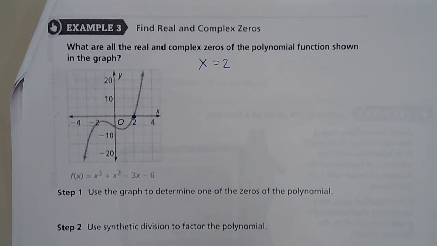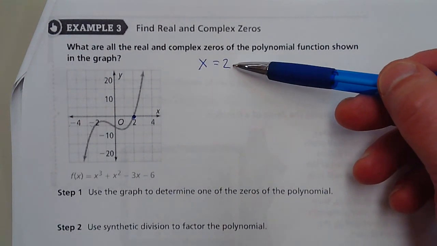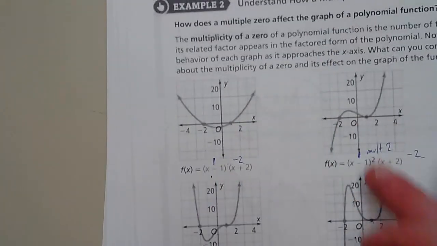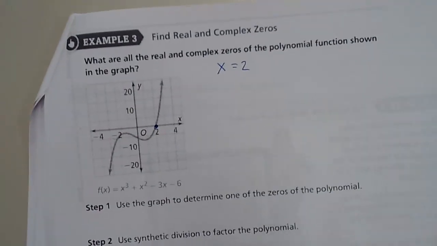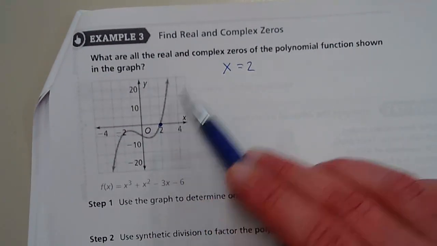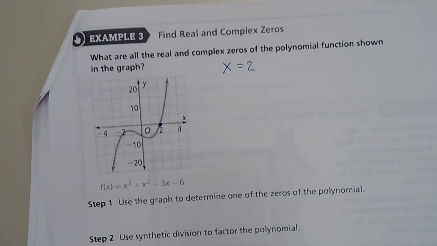What I don't know is maybe that spot has multiplicity 3, which again was that concept yesterday where we talked about odd and even multiplicities and that kind of stuff from example 2. Or the other possibility is maybe it's got this one real zero and then there's two other complex, or what we call imaginary, zeros as well. So what do we do? How do we figure it out?